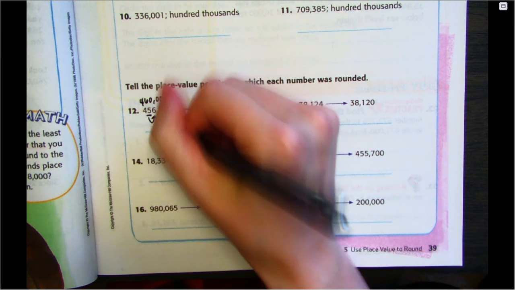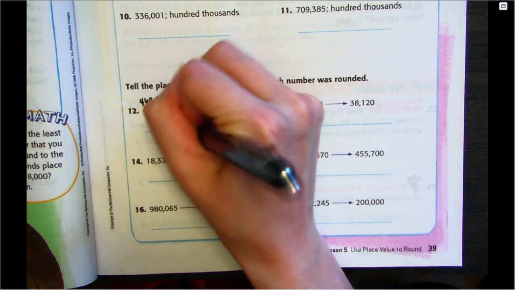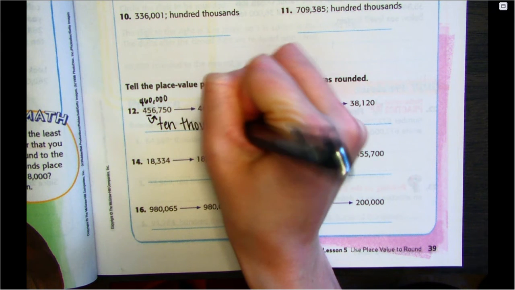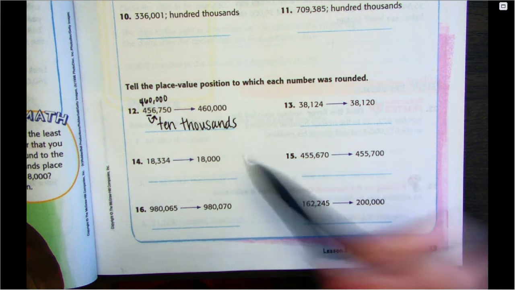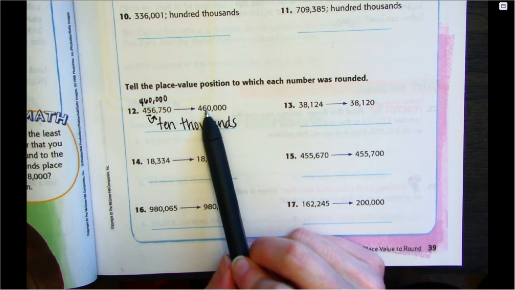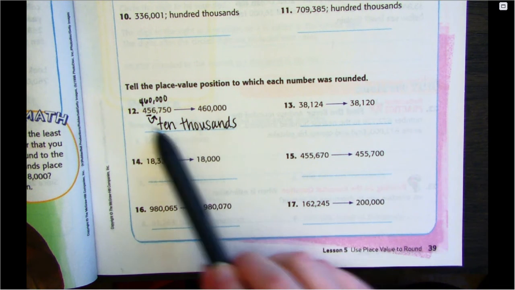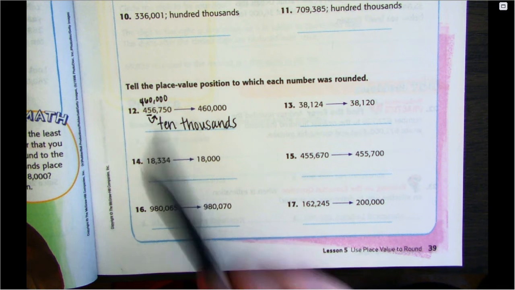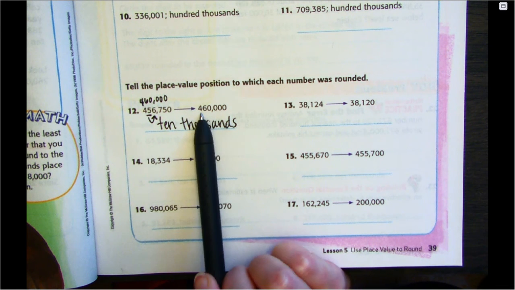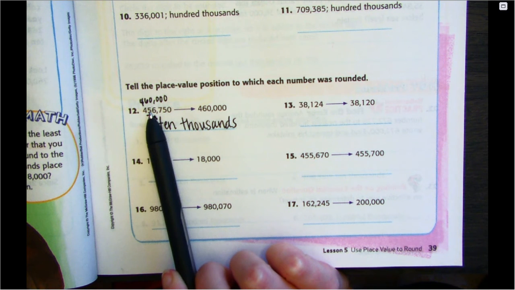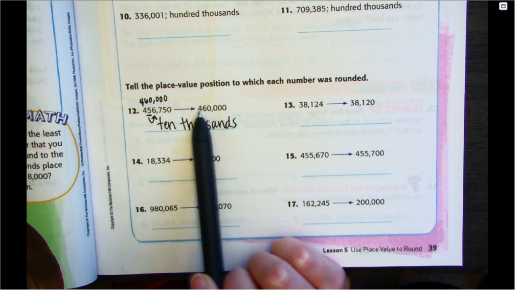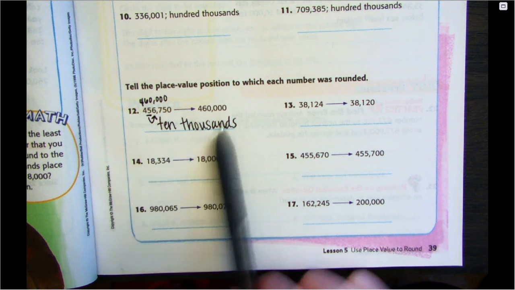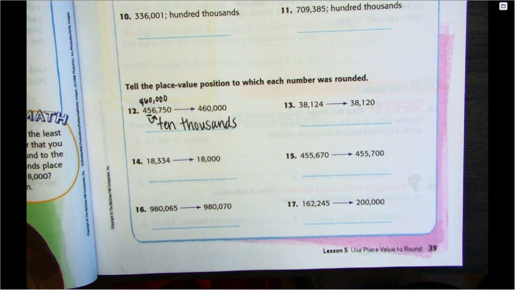So number 12 was rounded to the 10,000 place, or to the nearest 10,000. That's a good way to double check yourself. So look for the digit that is the first one that is not 0 that you see coming from the ones place, and then just double check it to make sure that it is correct. The reason that 4 stayed the same was that since this number has digits in a bigger place value than the 10,000s, everything higher than that would have stayed the same. So that is how you do 12 through 17. Good luck today.